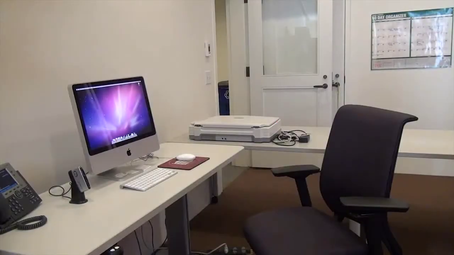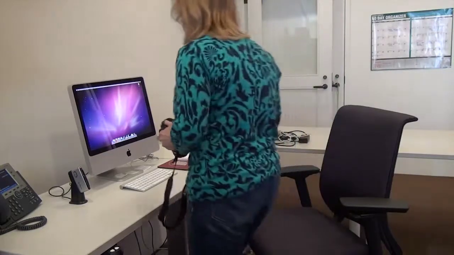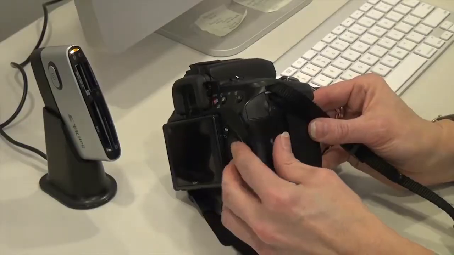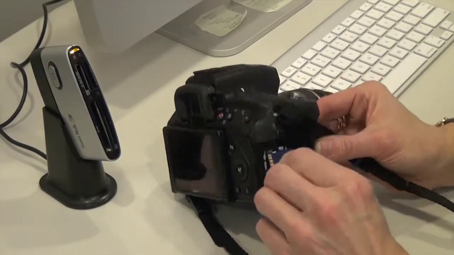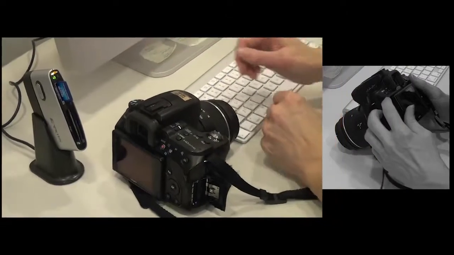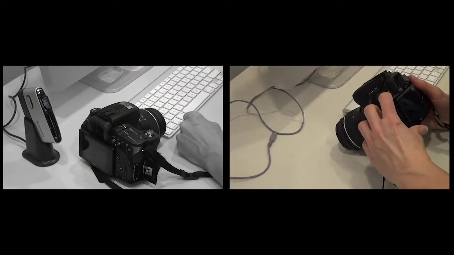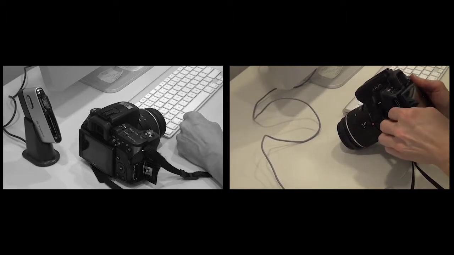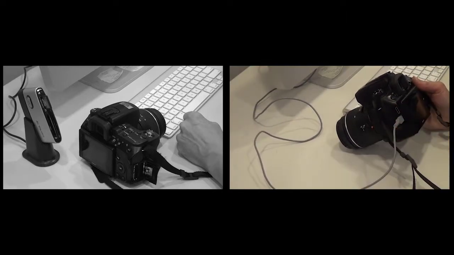Now that you have completed your first photo shoot, you are ready to review and edit your images on the computer. Transfer the images to the computer by either ejecting the memory card from the camera and placing it into a card reader, or in some cases, directly into the computer. You can also use a cable to connect the two devices.